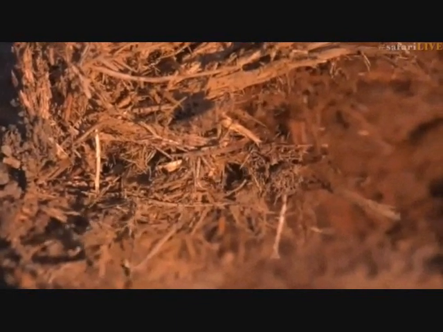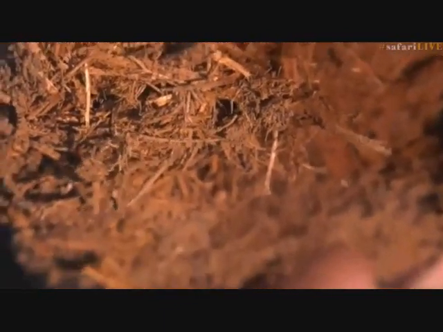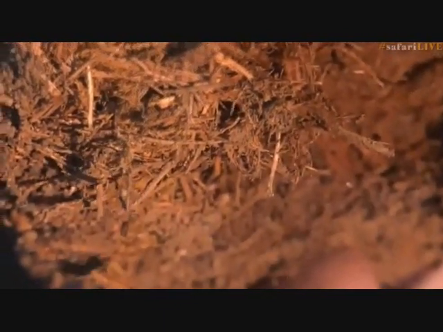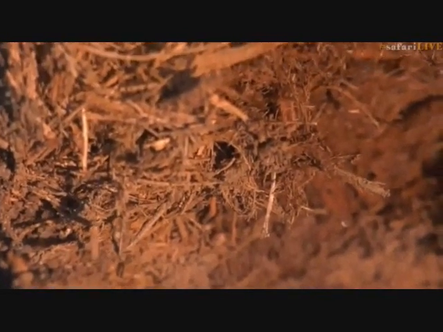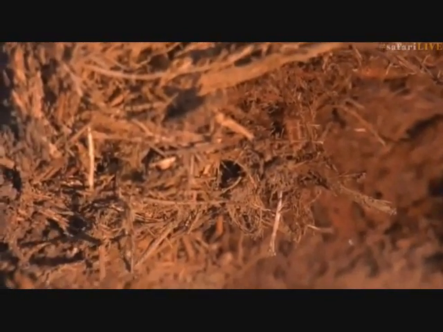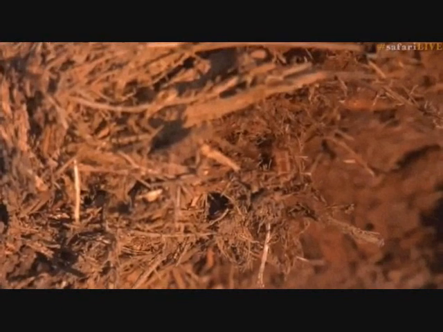And so that's what the hornbills will be after. They'll be after any of those little insects as they peck through this kind of dung, and they'll expose insects inside there. I don't know where it's disappeared to now. Every now and then you'll just see a little black shiny insect moving around within it.